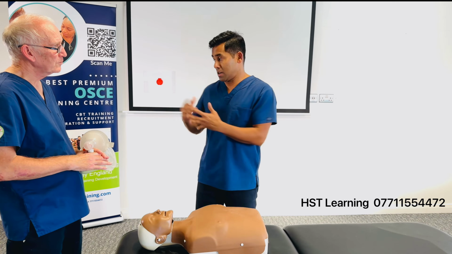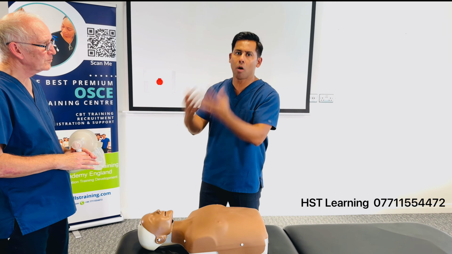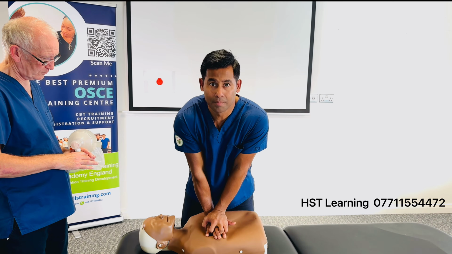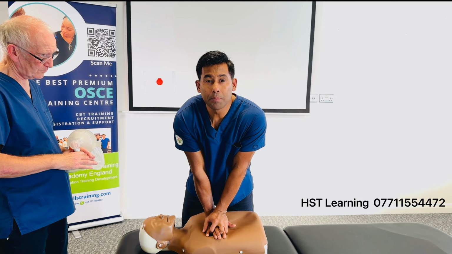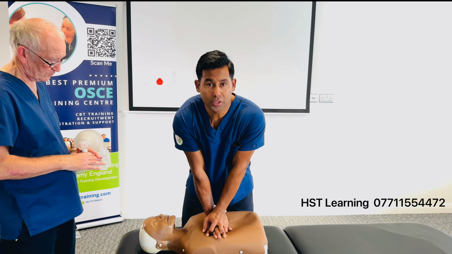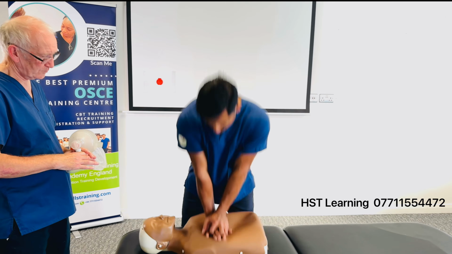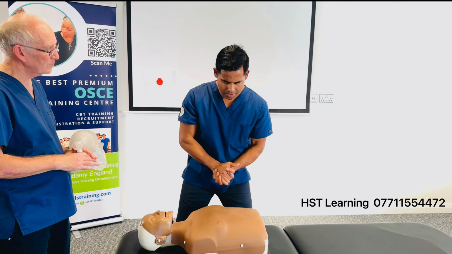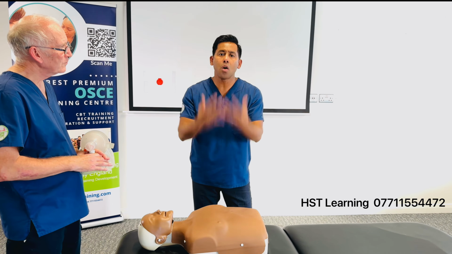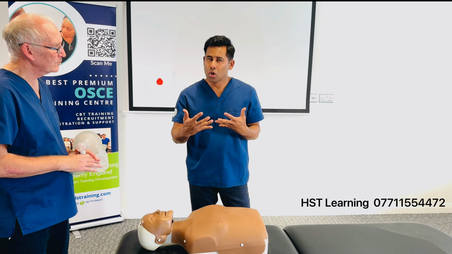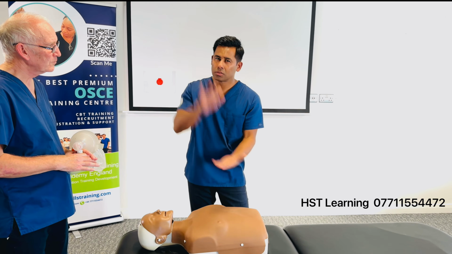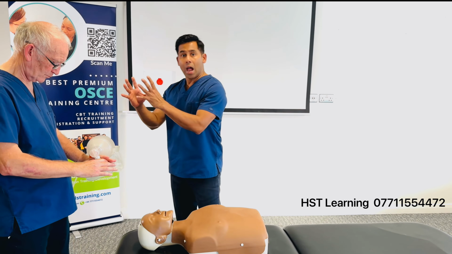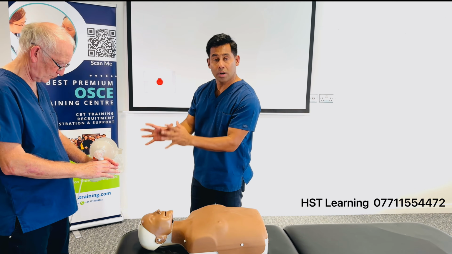So don't look at the computer. This is normally for the assessors to see. Your focus has to be to go deep and hard. Ideally, 90% of people do not meet the depth of 5 centimeters. So go hard and deep. 1, 2, 3, 4, 5, 6. Go hard and deep, and then make sure you count the rhythm. Counting helps you to stay in the rhythm. 1, 2, 3, 4. Once you're done with the 30 compressions, the ambu bag will be ready in your exam.